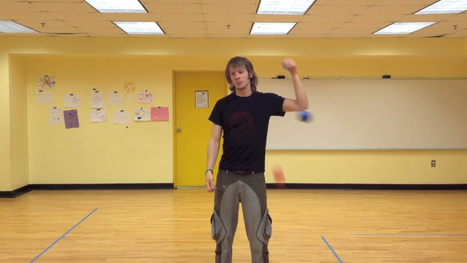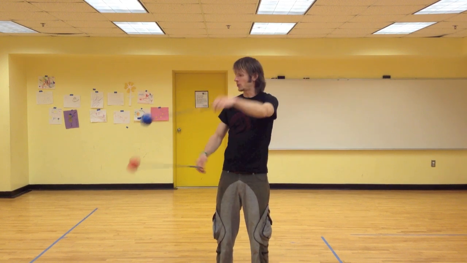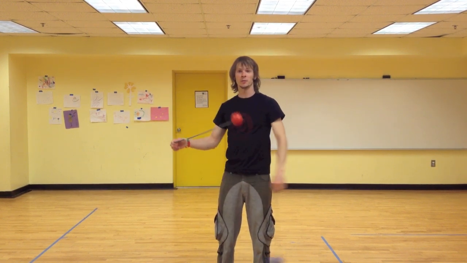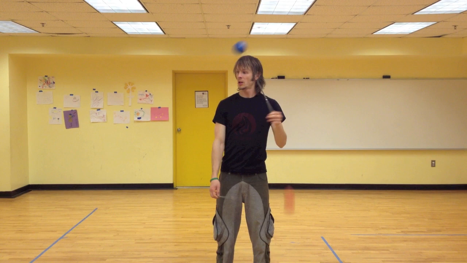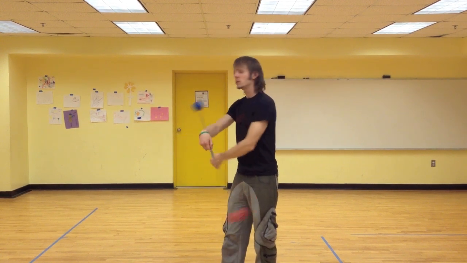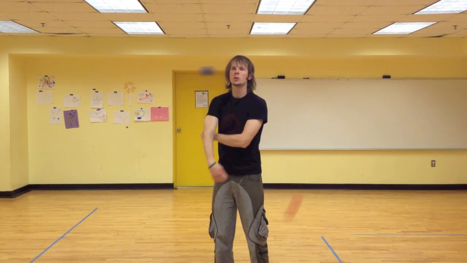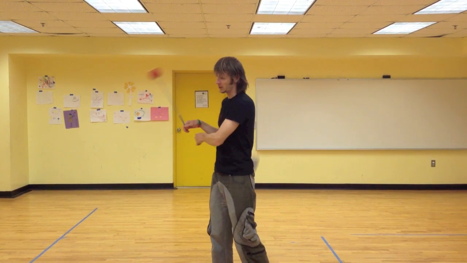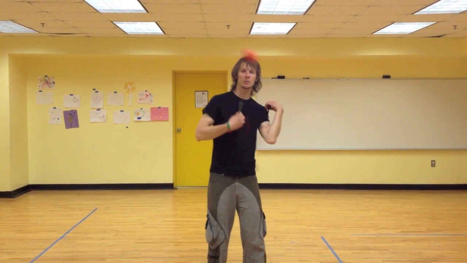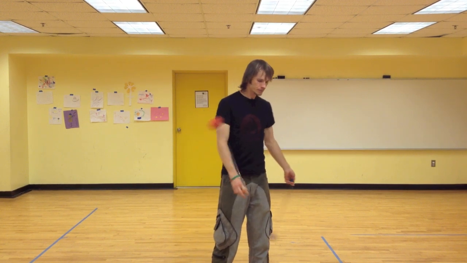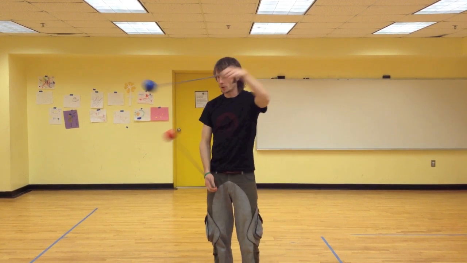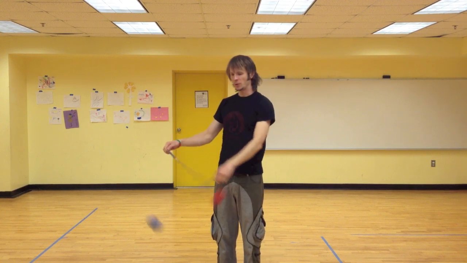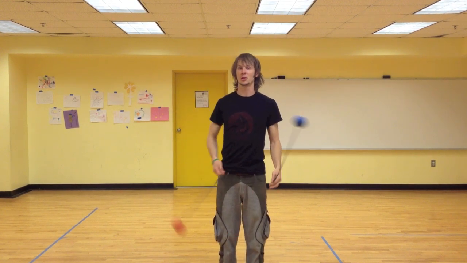So we're going to talk about pendulums and 1.5s and stalls, and how you can use these different tools to switch the direction of your poi, and sometimes the timing of it, in order to switch between these different moves that we've been talking about. This week we're going to be working with pendulums and 1.5s. Next week comes stalls, right?